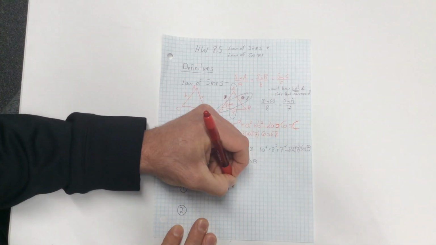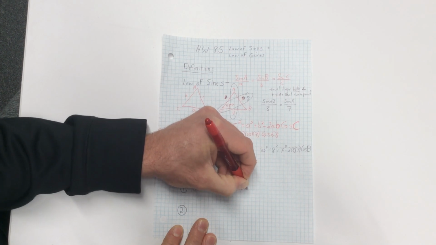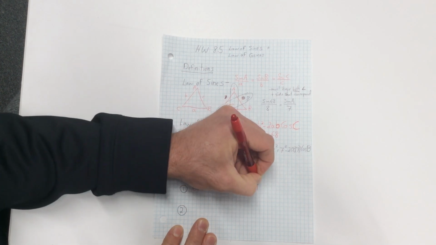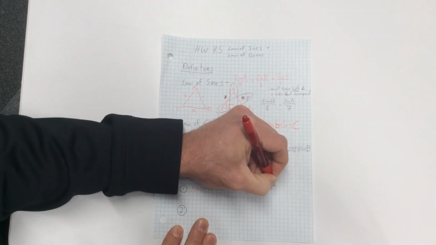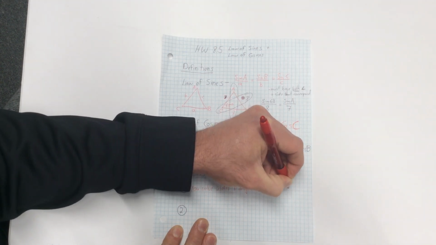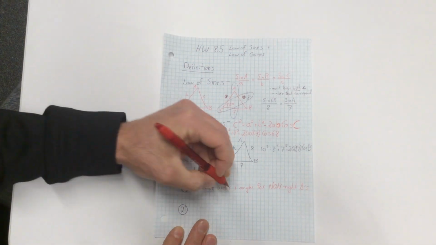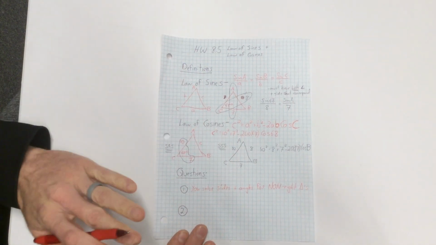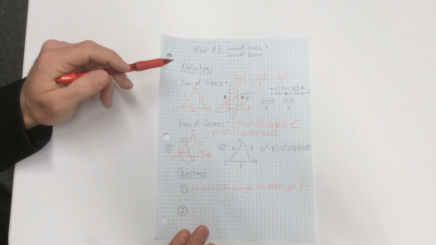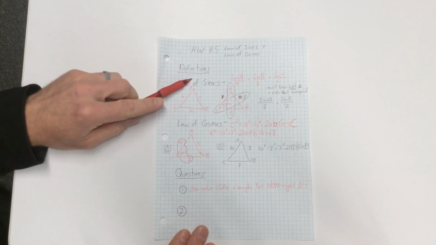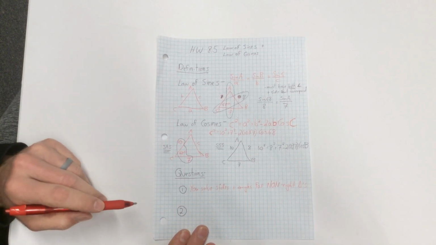So you can solve sides and angles for non-right triangles. That's the key. That's the main thing I'm trying to emphasize. If you have a right triangle, so katoa. But if you have a triangle that's not a right triangle, then you have the law of sines or the law of cosines to help you.